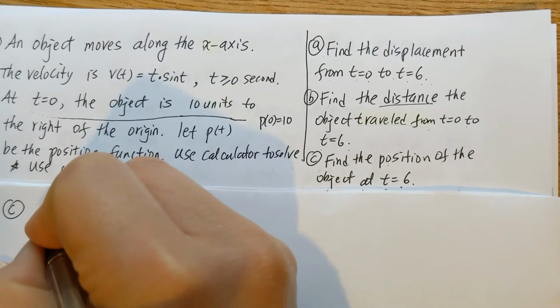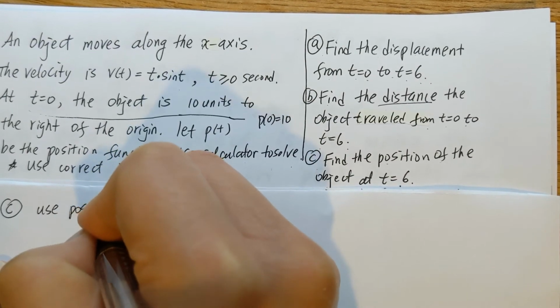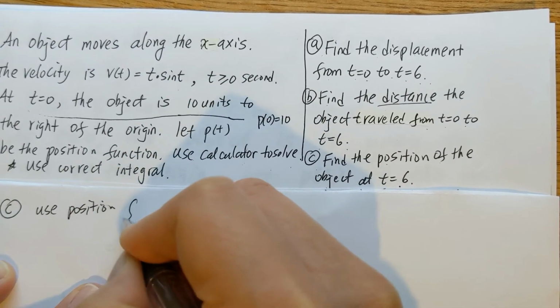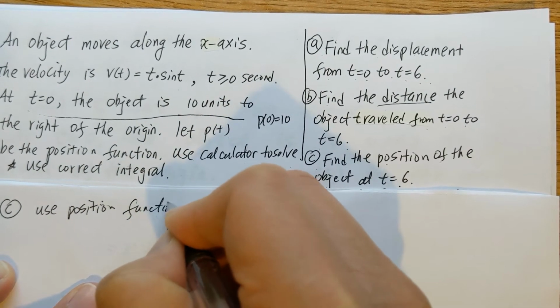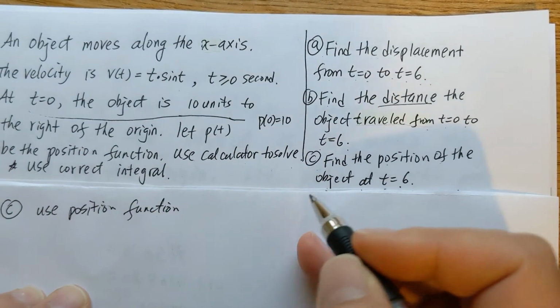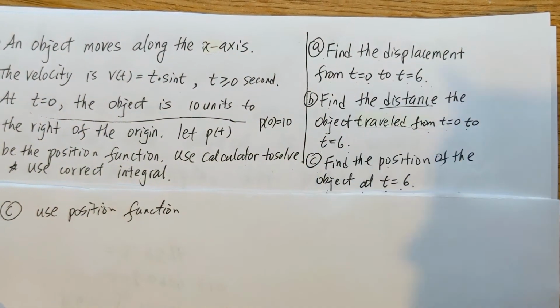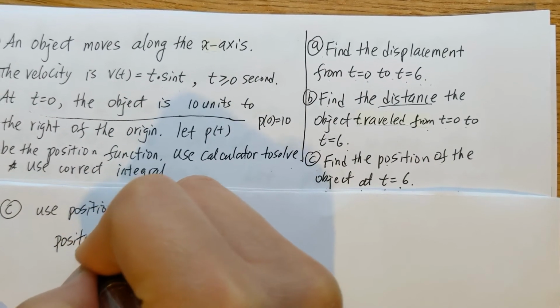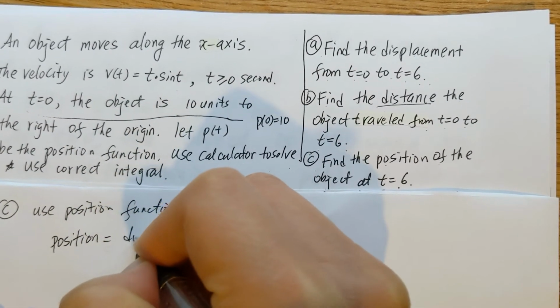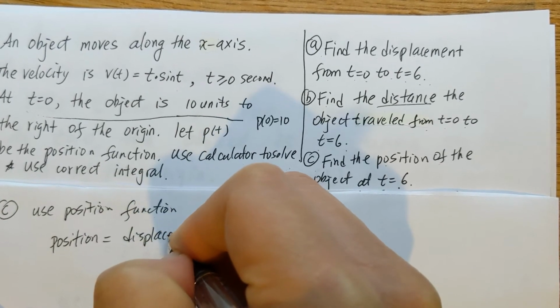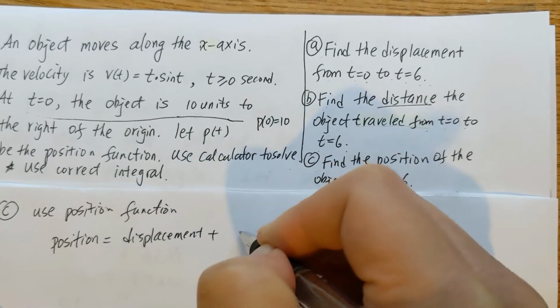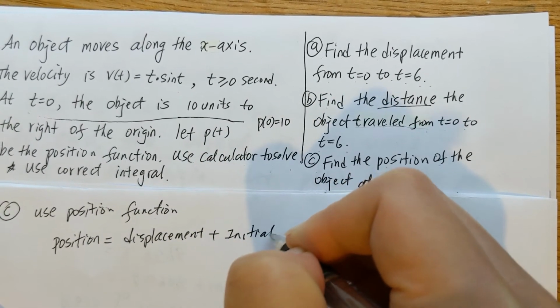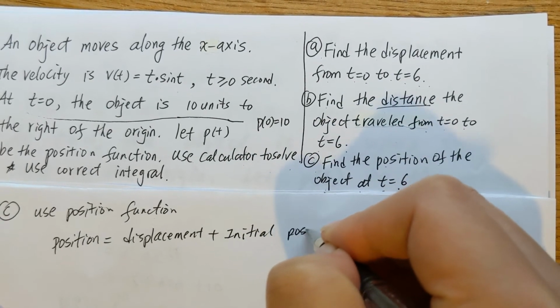So we have to use the position function. If you don't remember the formula, we still can refresh our memory. So position equal to displacement plus initial condition of position.